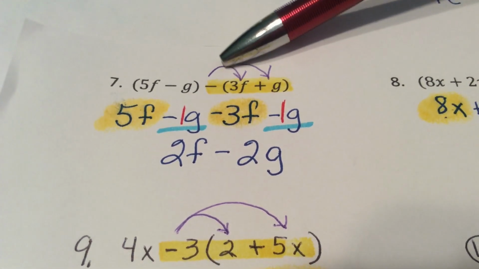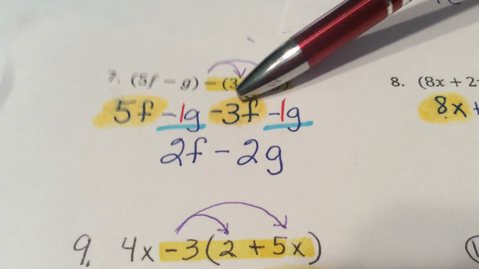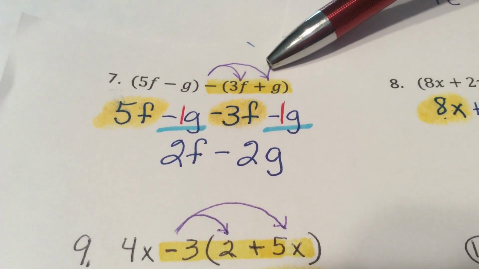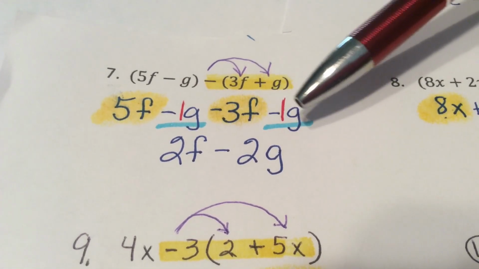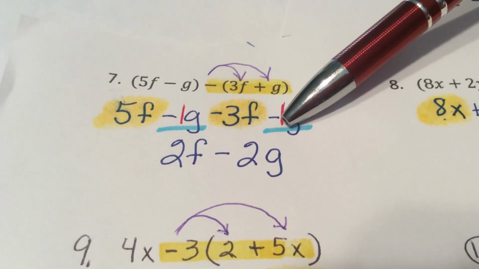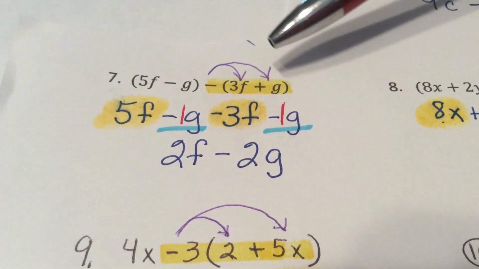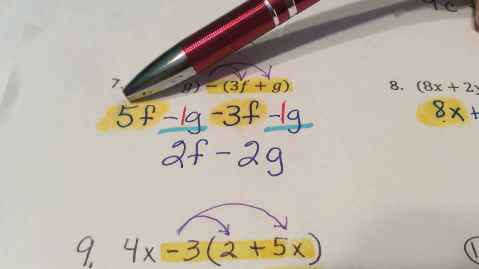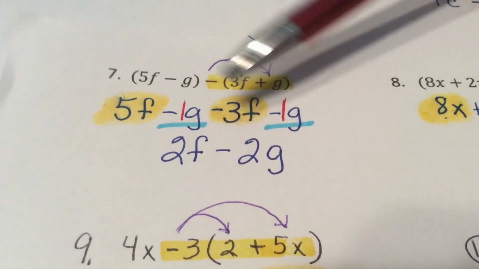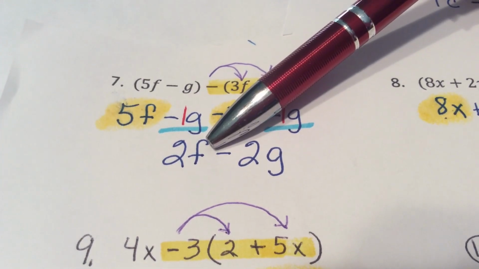Now, when we take a negative times a positive 3f, we get a -3f. When we take a negative times a positive g, we get a negative g, and again, there's one g there, so we put a 1, because when we put this into our calculator, we have to put in a number. So now, to calculate this, we're going to put into our calculator 5 minus 3. The two f terms are alike, so 5 minus 3 is 2f.